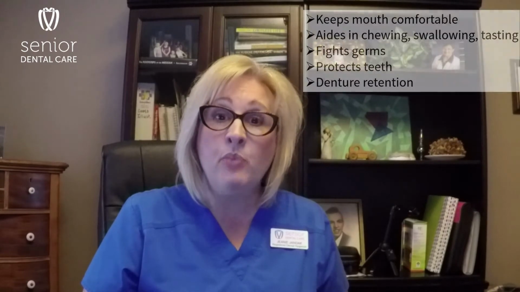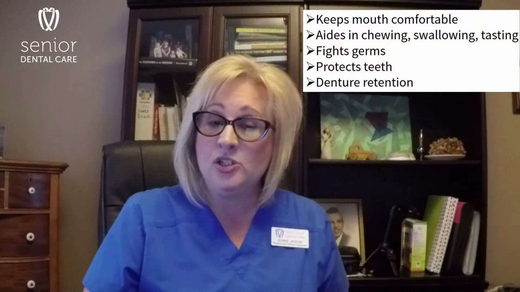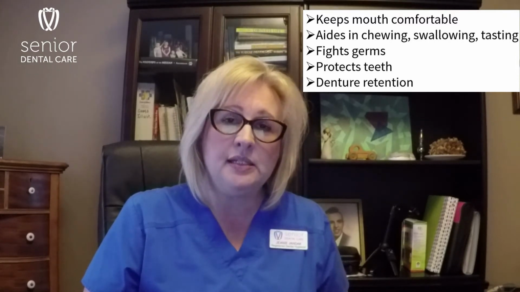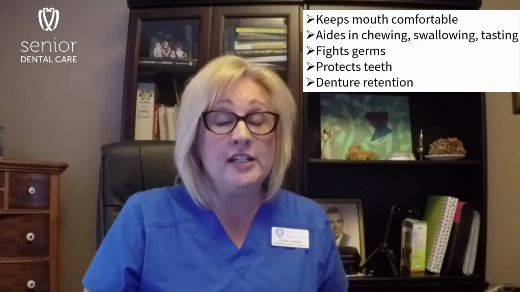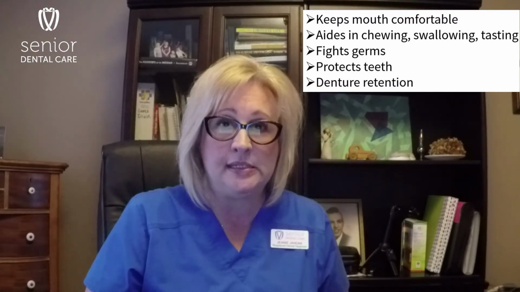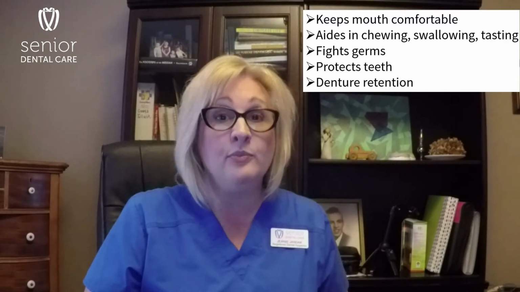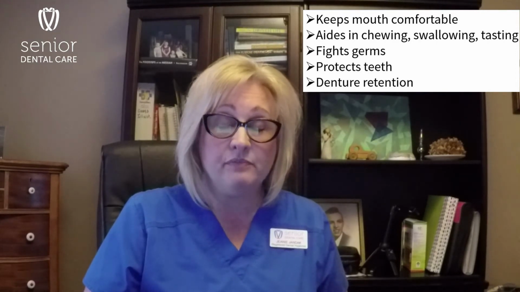Saliva is a tasteless, odorless fluid. It's slightly acidic and viscous, and it's secreted into the mouth by glands. Saliva is important because it keeps the mouth moist and comfortable. It aids in chewing and swallowing, as well as tasting of food. Saliva fights germs in the mouth, which helps prevent inflammation of oral tissues and gum disease. Saliva has proteins and minerals that protect tooth enamel and prevent tooth decay. Saliva can also help dentures stay in place.